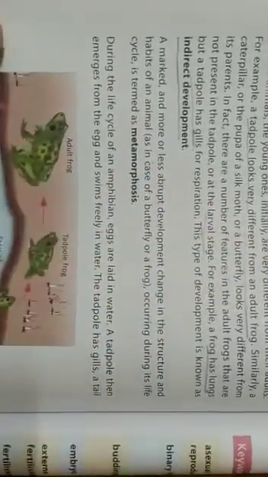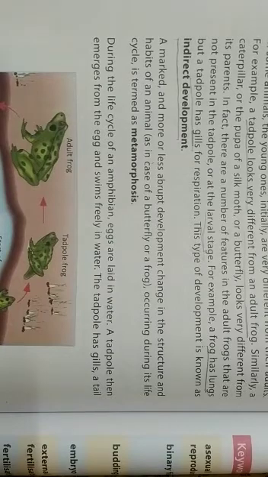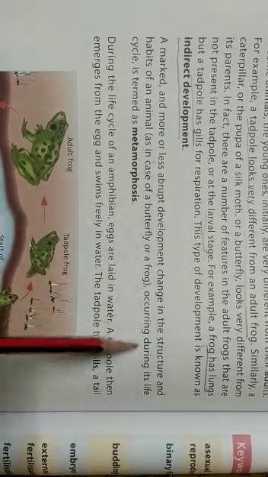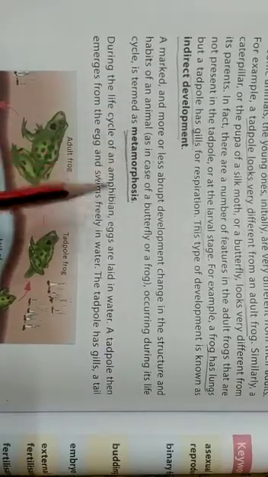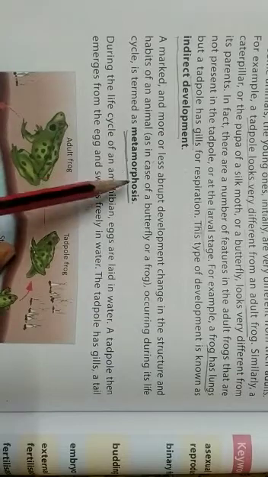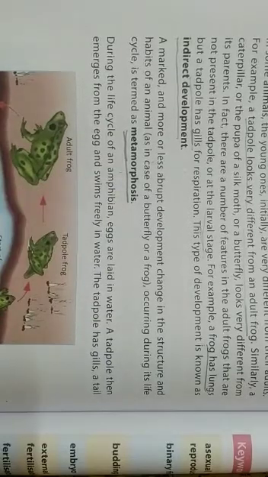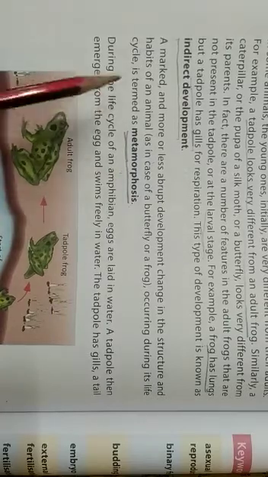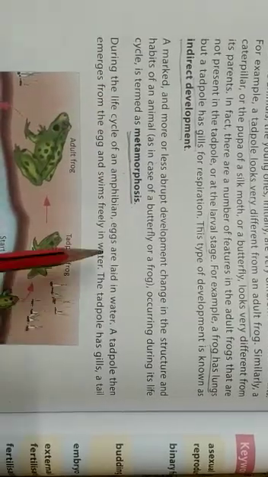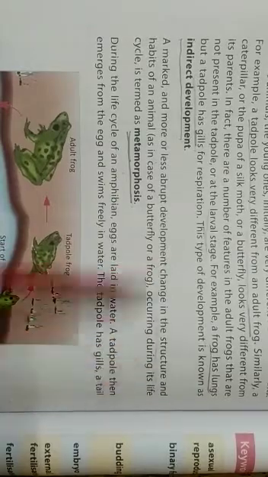A marked and more or less abrupt change in the structure and the habits of the animal, as in the case of butterfly or frog, occurring during its life cycle is termed as metamorphosis. Very, very important. This question comes. Okay, so you write down the definition. Define metamorphosis. So you can write down the definition here. The change in structure and habits of an animal occurring during its life cycle is termed as metamorphosis.